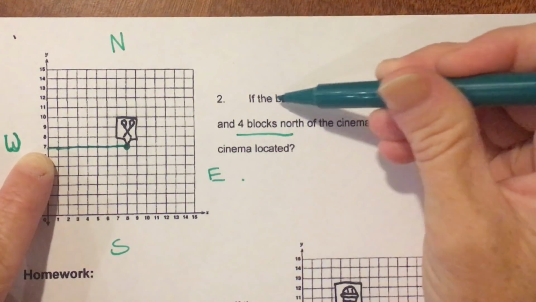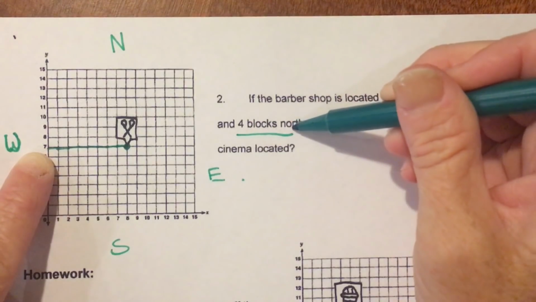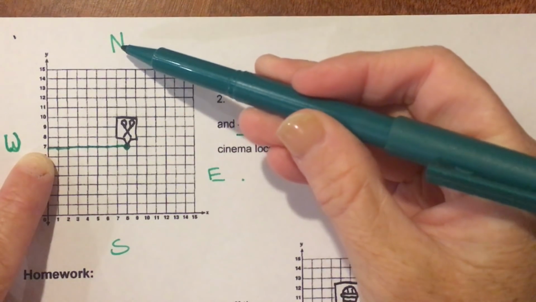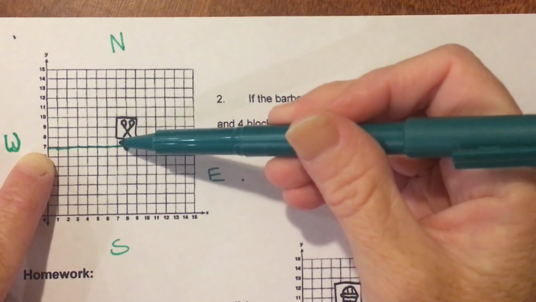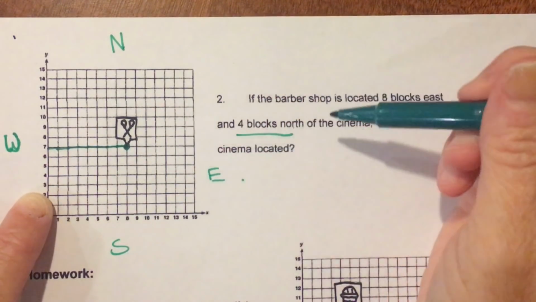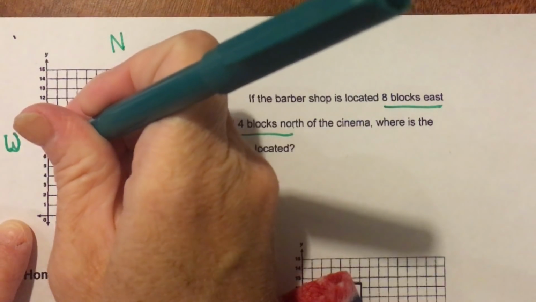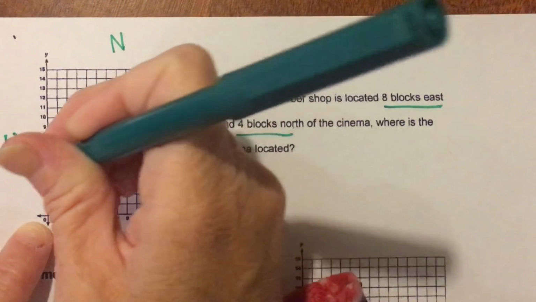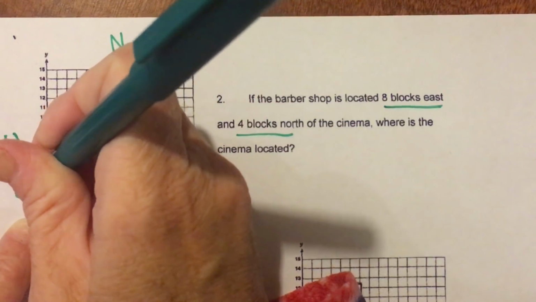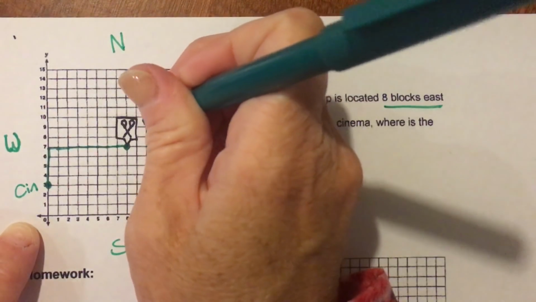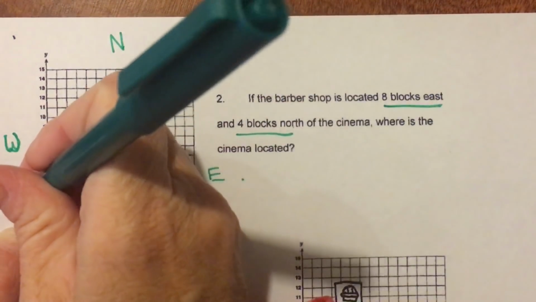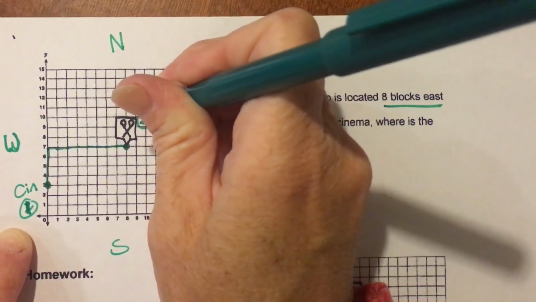Okay, let's read this. If the barber shop is 4 blocks north of the cinema, so the barber shop has to be north of the cinema, which means the cinema has to be south. So instead of going 4 blocks north, I'm going to go 1, 2, 3, 4 south. And I think that's where my cinema is. So my first location and my second. I'm sorry, I switched that. My first and my second.